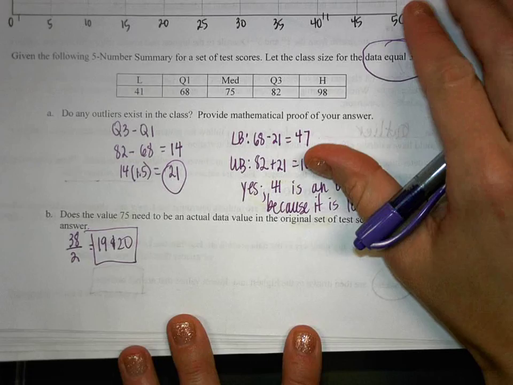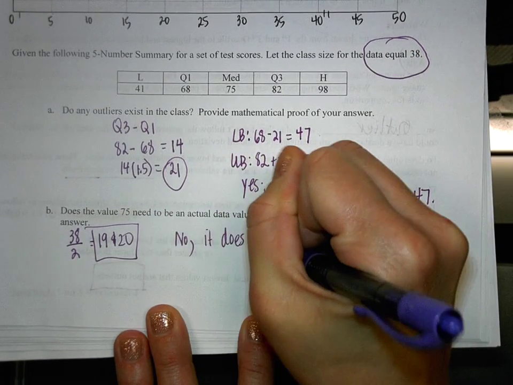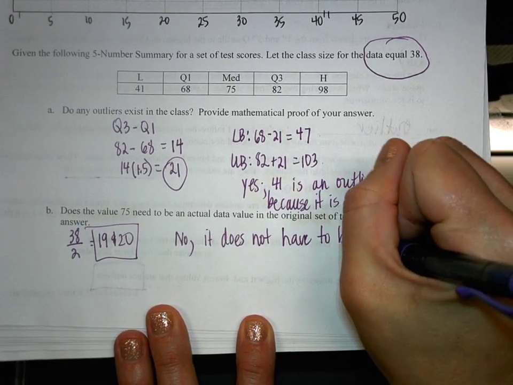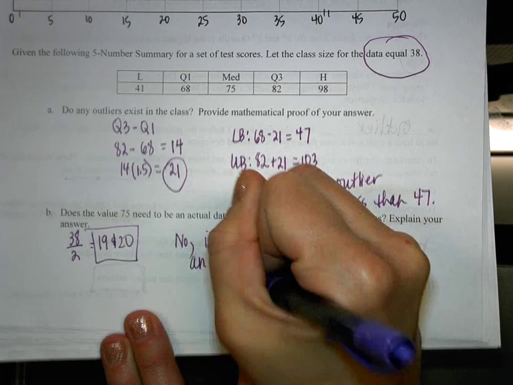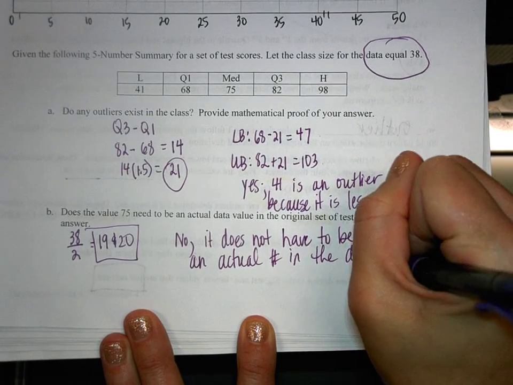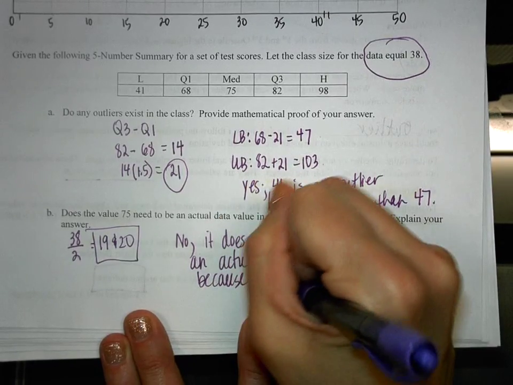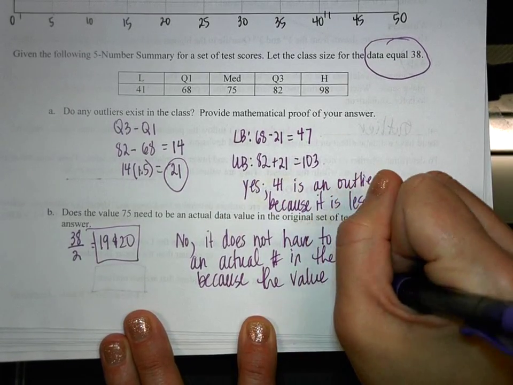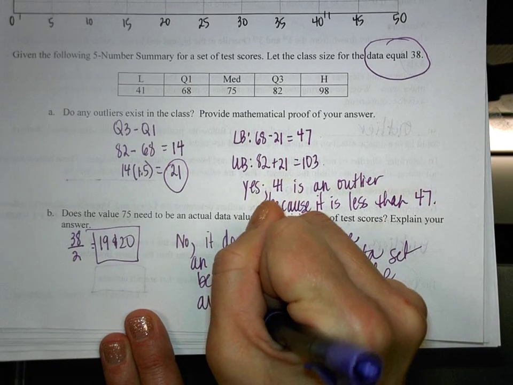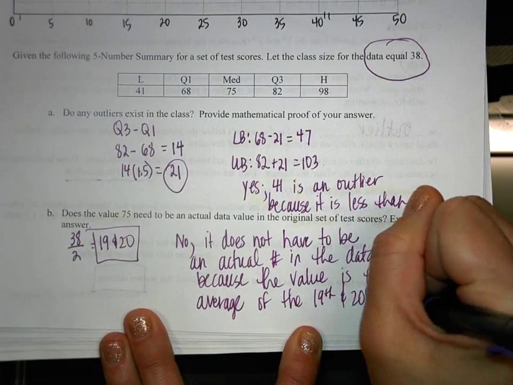So the answer is no, it does not have to be an actual number in the data set, because the value is the average of the 19th and 20th numbers.